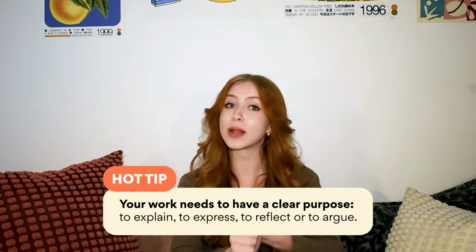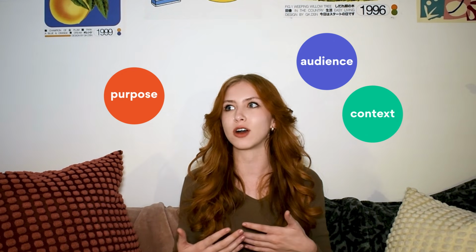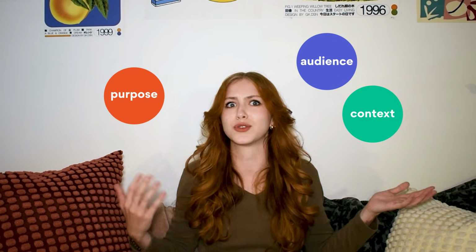Lastly, remember, your work can be in any form, excluding poetry or verse. It just needs to have a clear purpose to explain, to express, to reflect, or to argue. So think about your purpose and consider your audience and your context. You might want to write a persuasive essay, but from the perspective of a fictional character for a fictional context. Get creative.